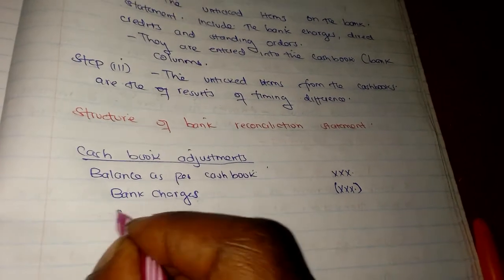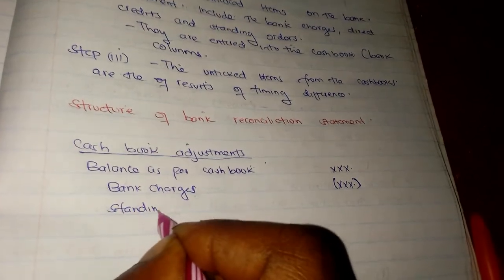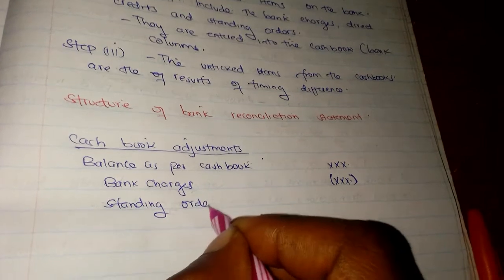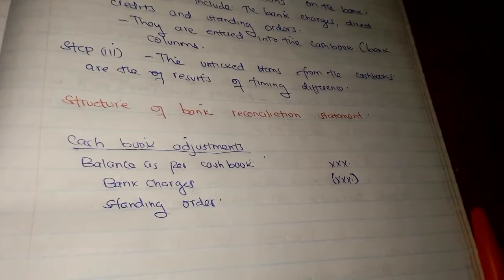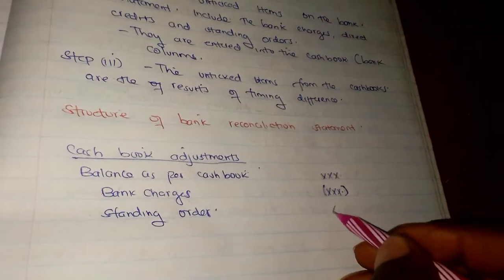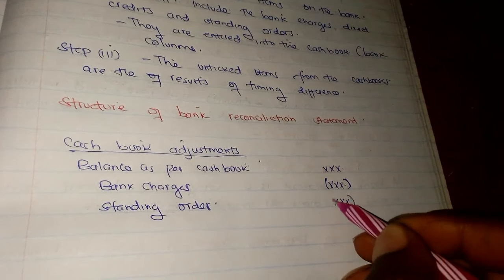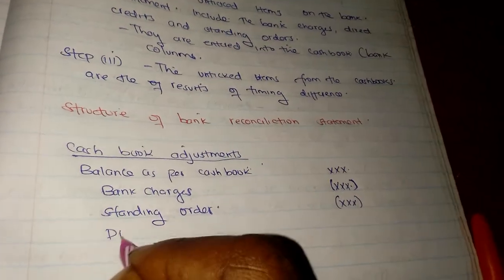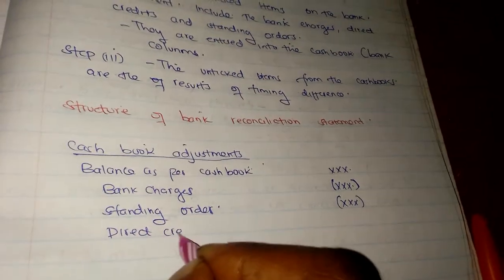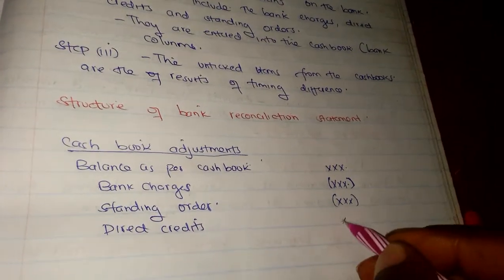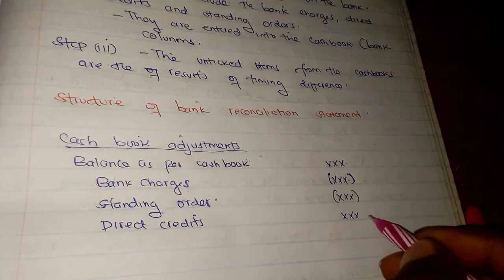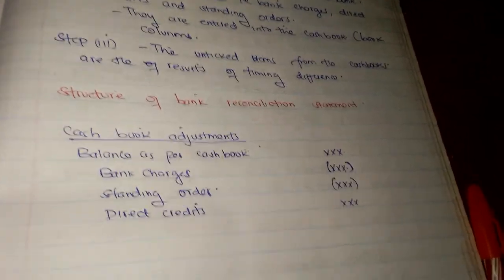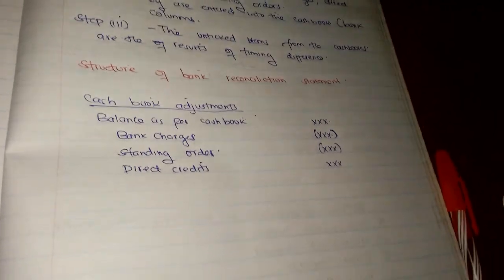Then we have standing orders still. The standing orders, what will happen? We are going to subtract still. Then we have direct credits. We are not aware of these as a business, so here we are going to add them.